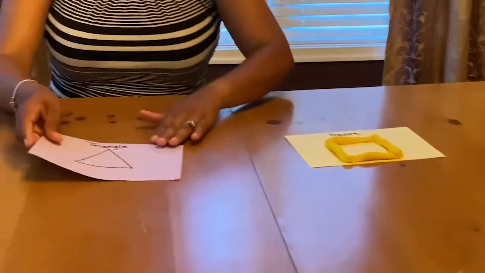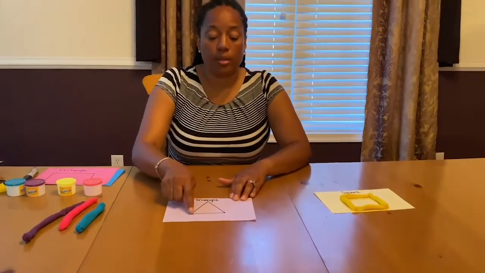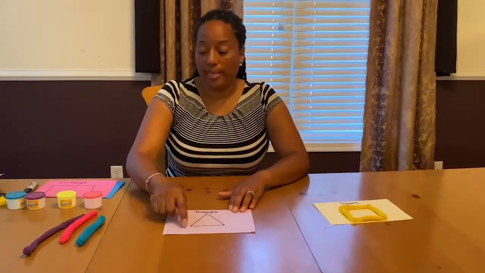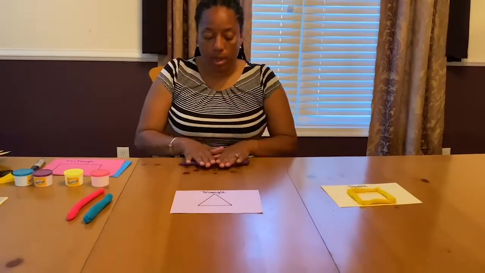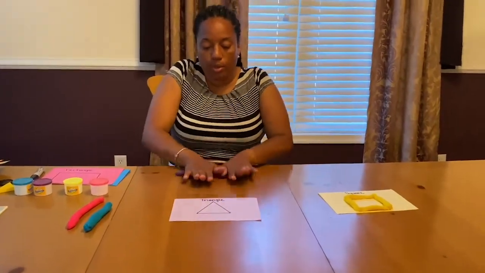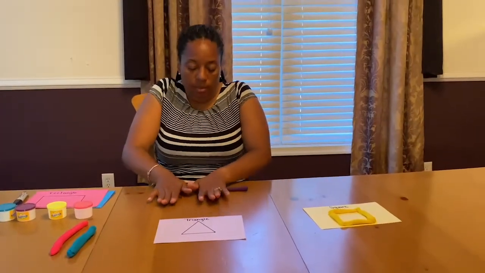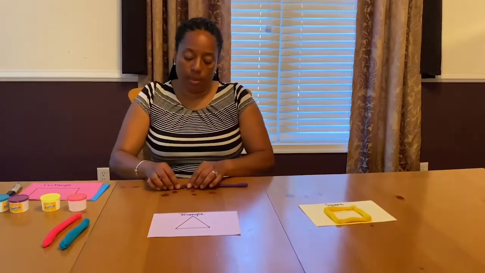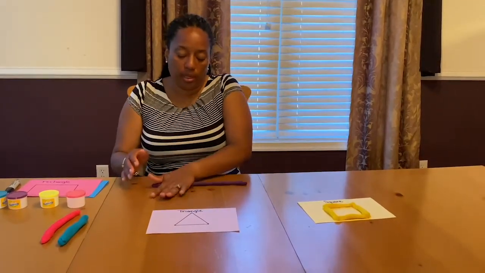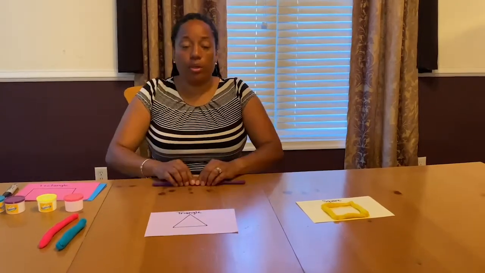Now I am going to do the triangle. You remember this is a triangle, and a triangle has 1, 2, 3 sides. So I'm going to get my purple Play-Doh, do the same thing. I'm going to roll it on out, roll it, press down on it and roll it out. This is a really fun activity. And my Play-Doh broke, but it's okay. You can squeeze it, put it back together, or you can break it apart and use it to put your sides together.